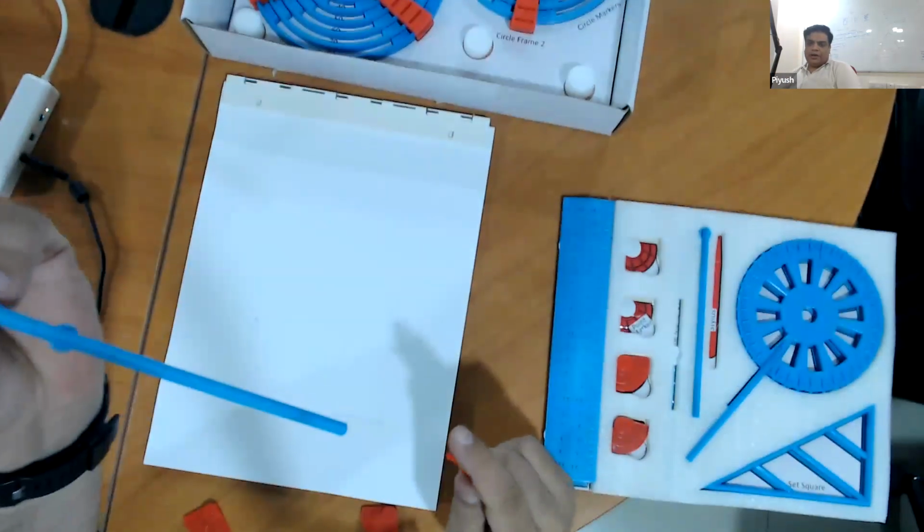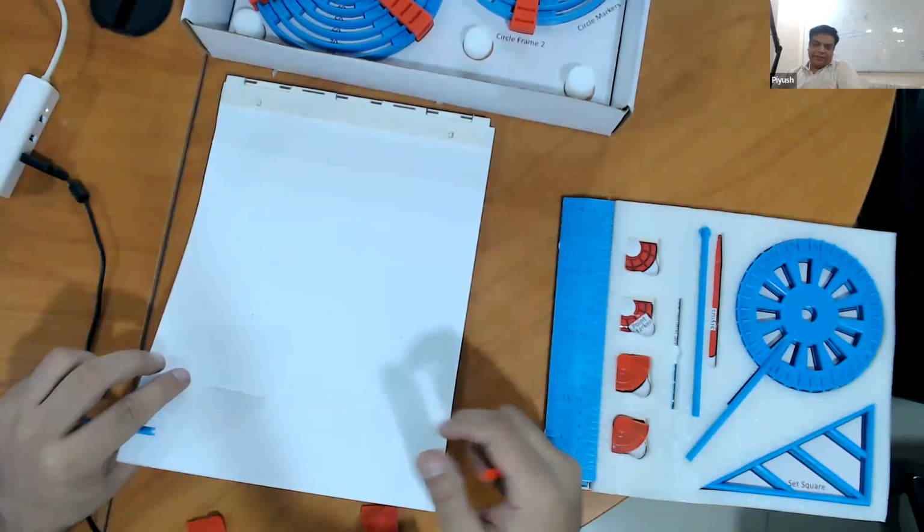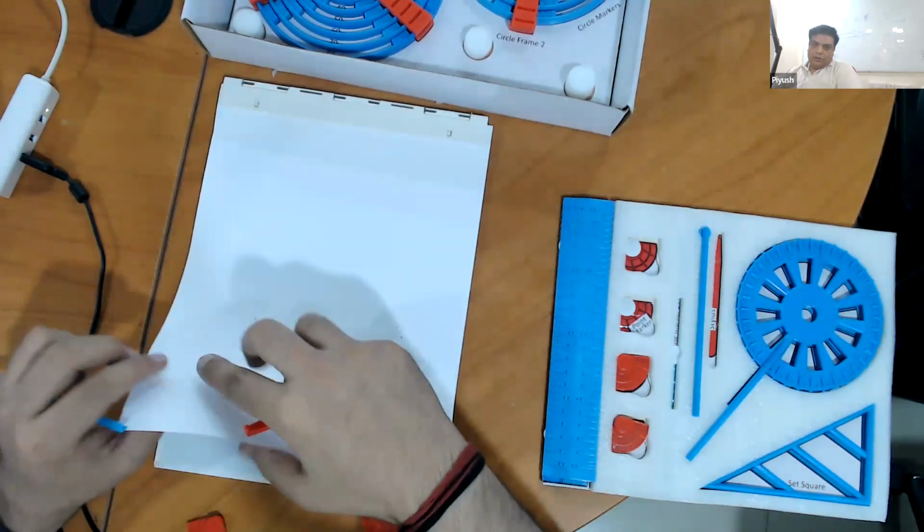But you can try out, with a proper tactile feel you will get the line.